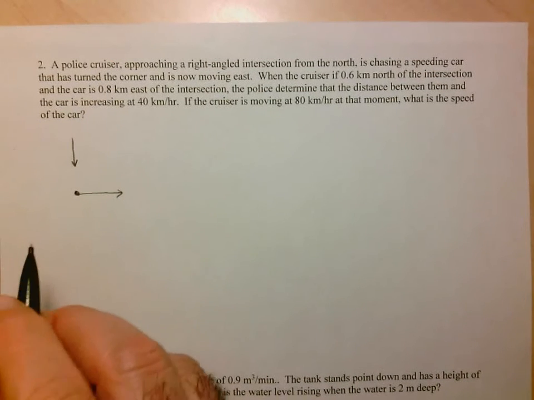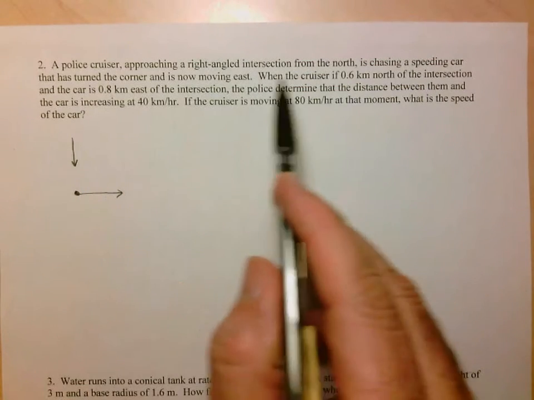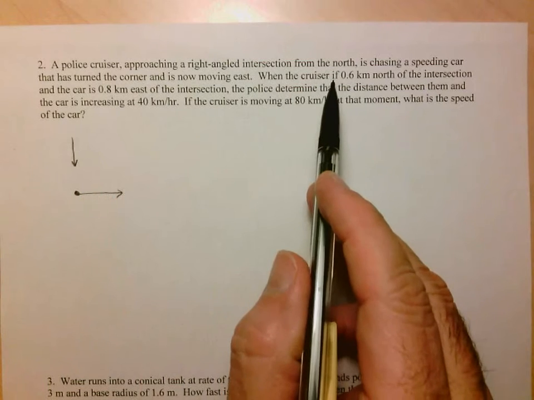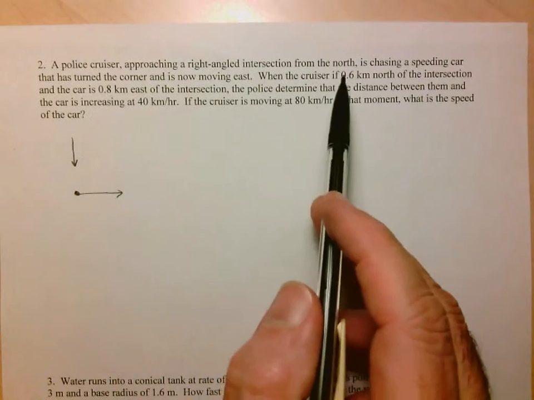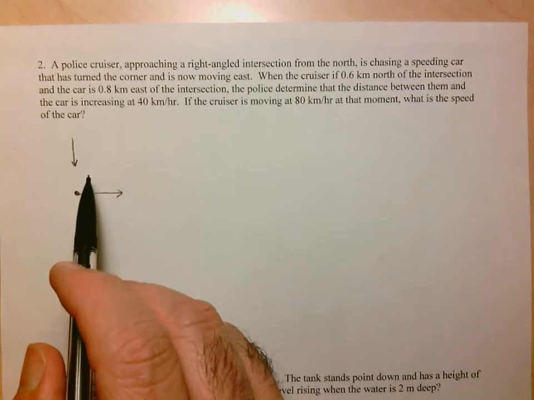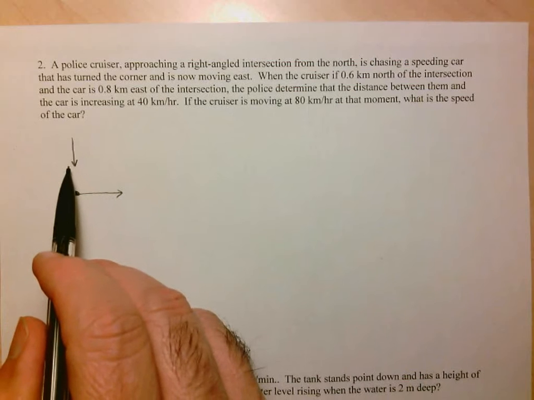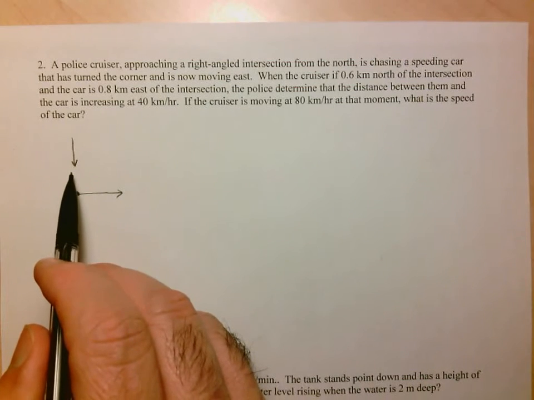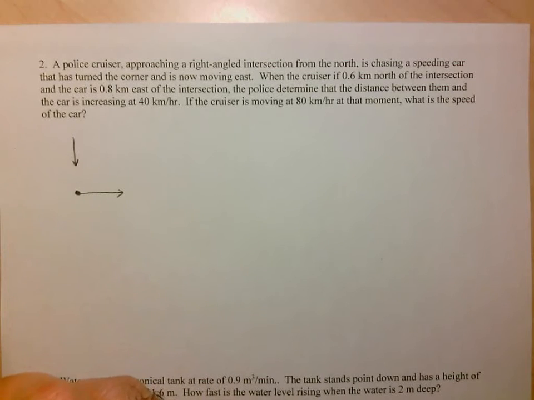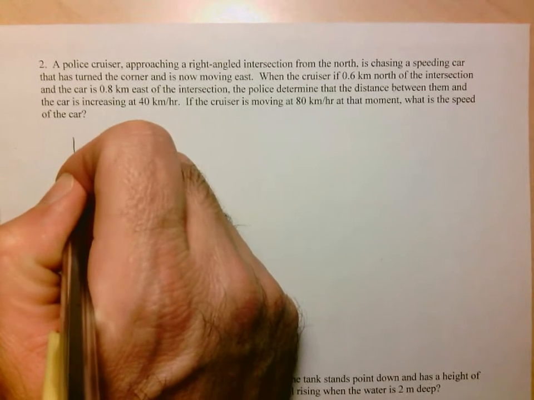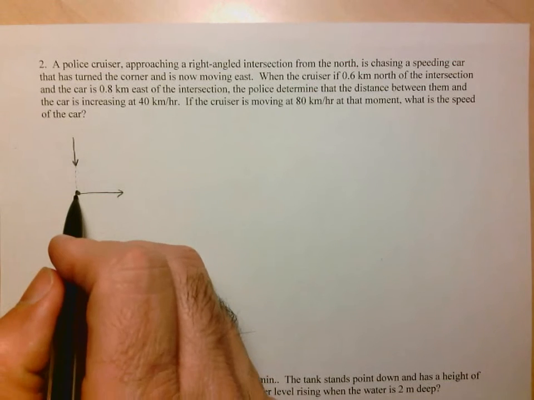Okay, so let's add to our diagram here. Now the first thing I want to make sure I don't do is put these numbers in my diagram, because these distances are changing. Eventually I'm going to determine a derivative at this particular moment. But the distance of the car from the intersection and the distance of the police cruiser from the intersection are changing quantities, so I'm going to keep them as variables.